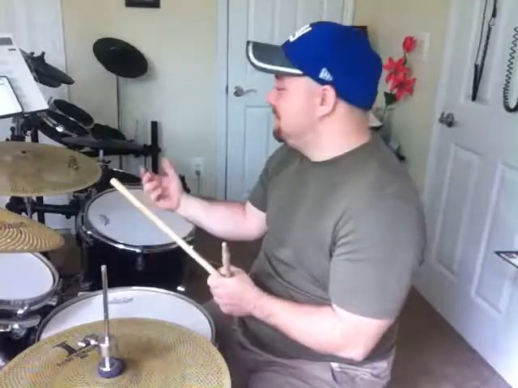I'm sure you can tell I don't usually go over to the floor tom on this drum set because the floor tom is a little farther away and my ride cymbal and my floor tom kind of clash and I hit my limbs.